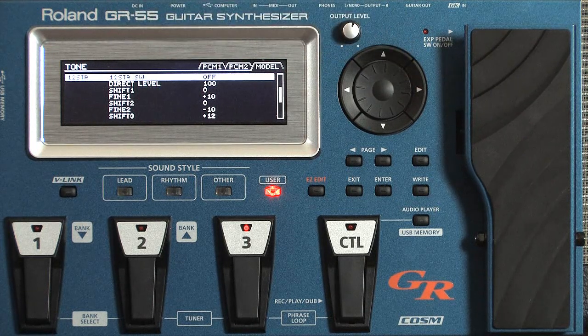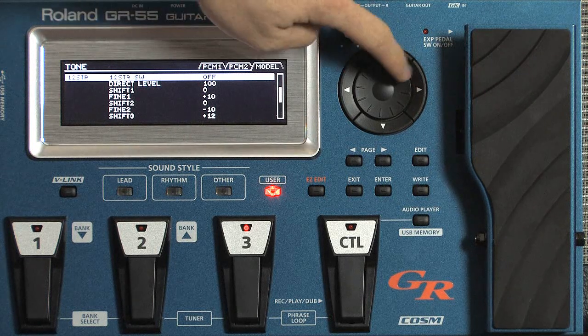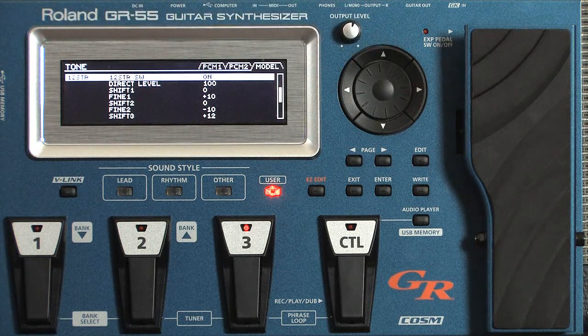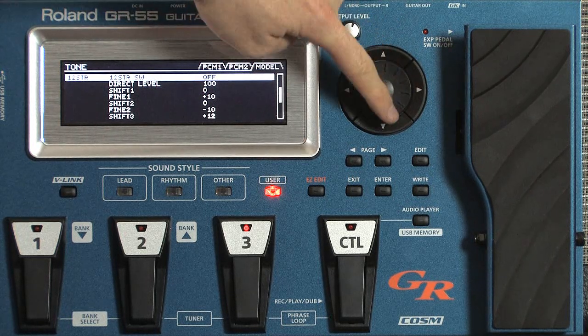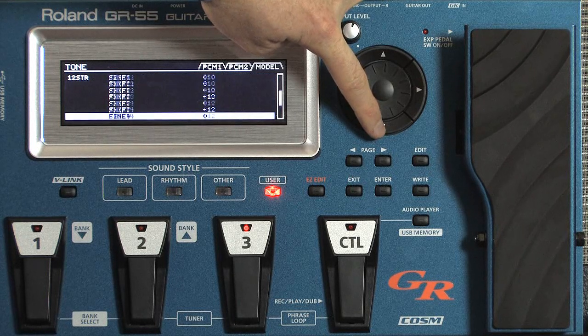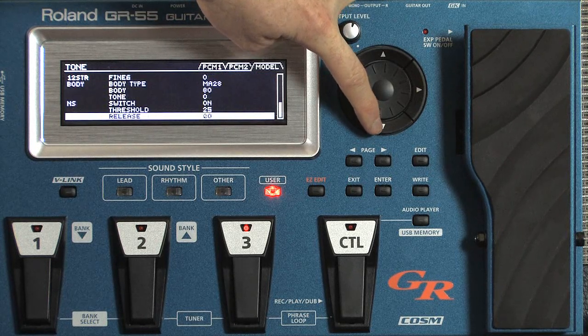I'll give you just a real quick. So that would be the 12 string on. I might do a couple here and there on that in this demo. But if you scroll down to the bottom is really where you get it.